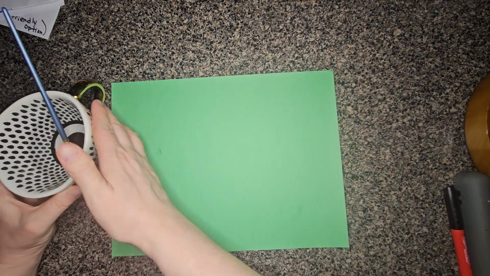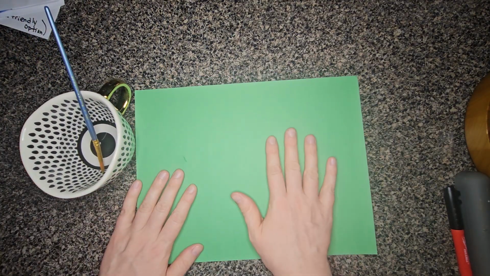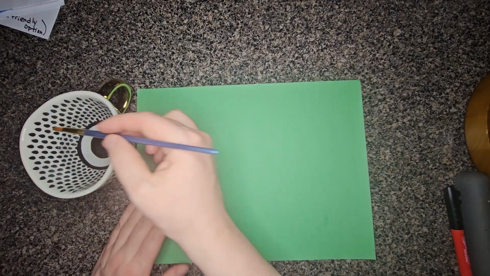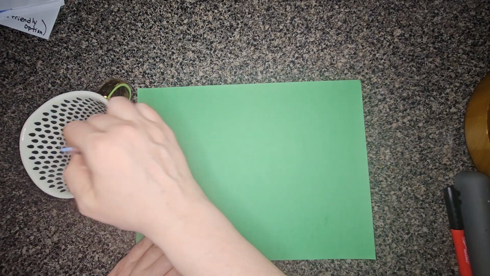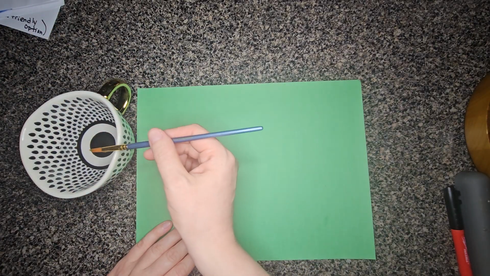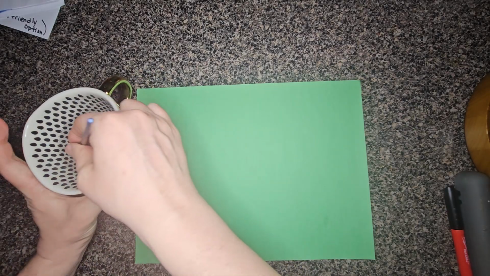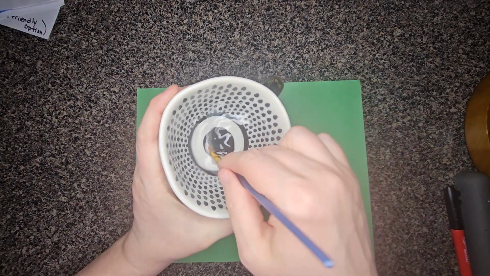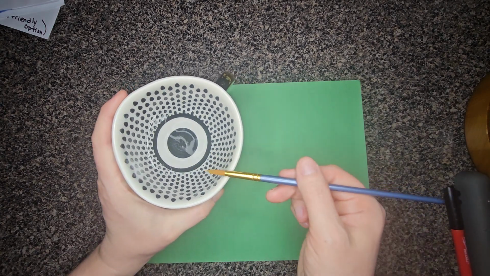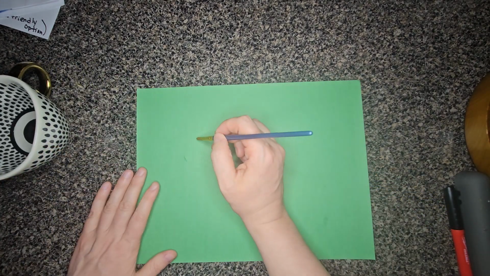And we're going to put nice calming music on and just practice loading water into our brush. So we're going to swish, swish, drag the extra water off on the sides. Let's do that again. Swish, swish. I'll show you up close. Swish, swish, drag, drag. And then we're going to do some mark making.